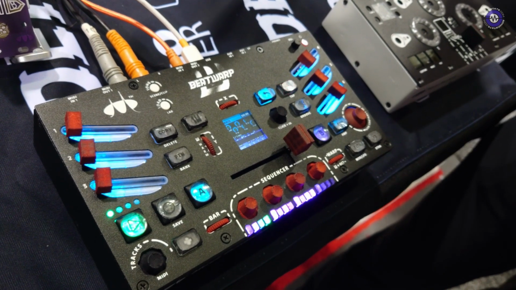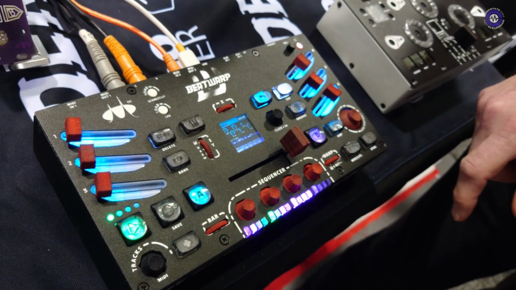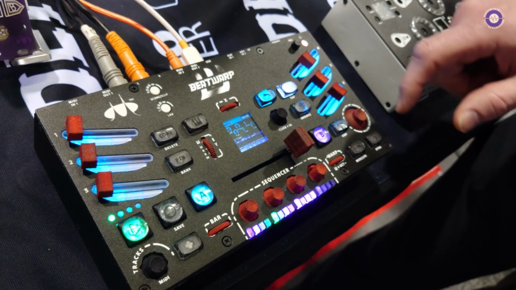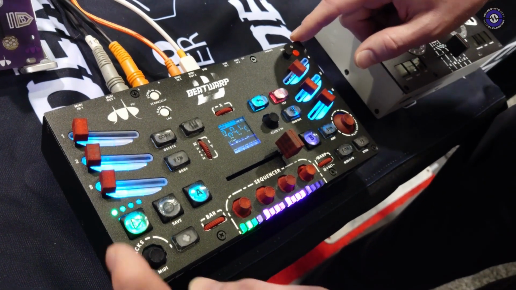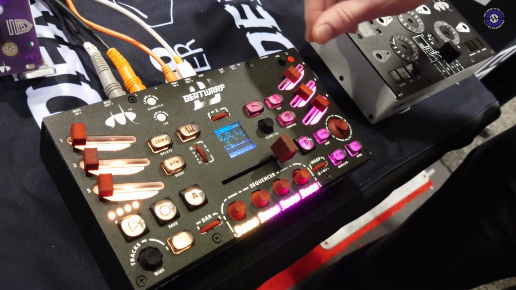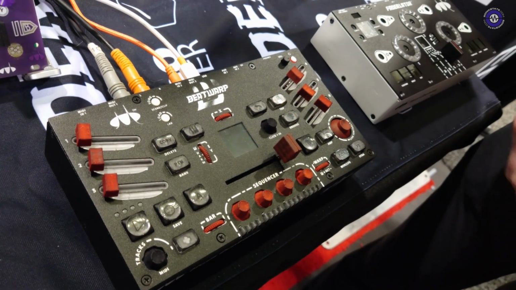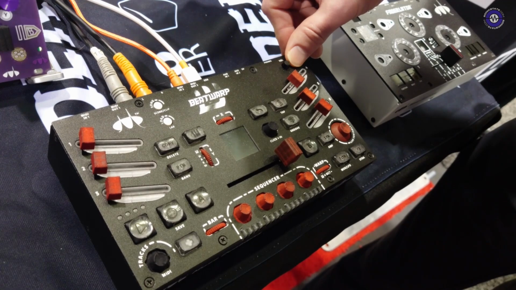The other really cool feature here is the RGB lights. All the lights on the box are RGB, so we can do some fun, exciting animations that can keep you entertained as well as your audience.